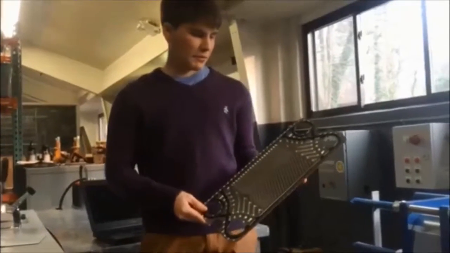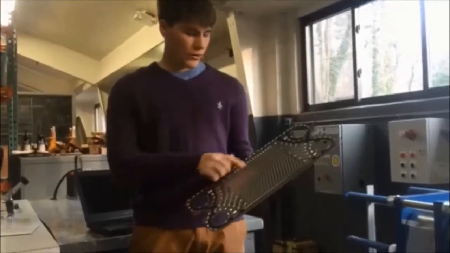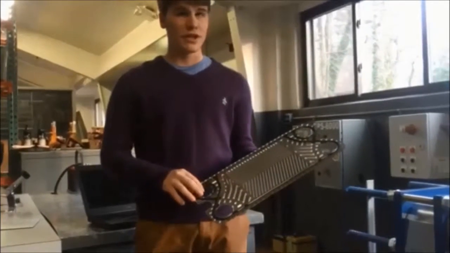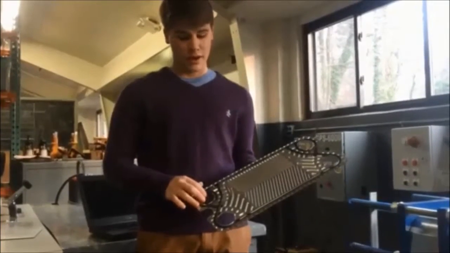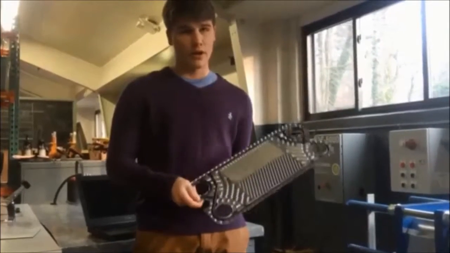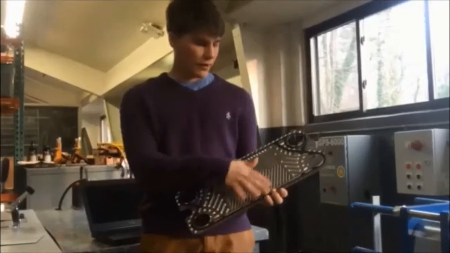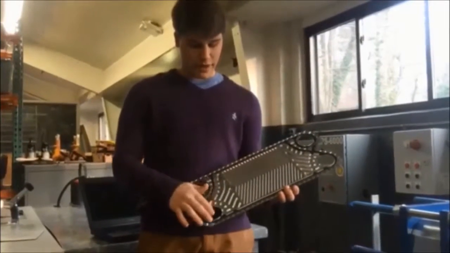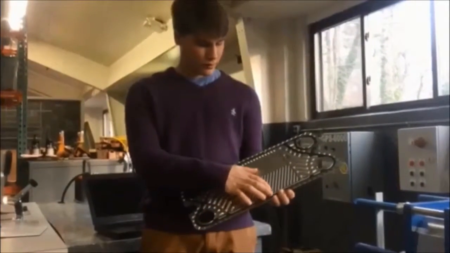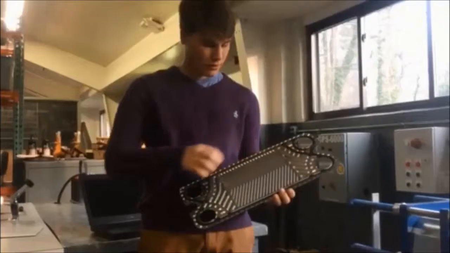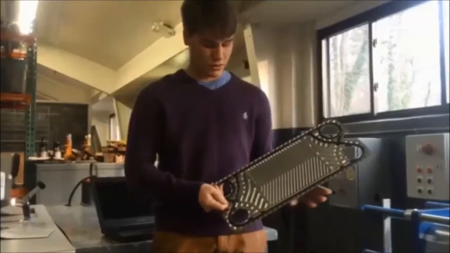Here we have a plate from a plate-type heat exchanger. Some key features to note are the corrugations, which increase the rigidity and the surface area of the plate. By increasing the rigidity of the plate, we're able to use a thinner metal, which facilitates heat transfer. We have a gasket that runs the perimeter and segregates the two liquids. Here, one liquid passes and exits there. The liquid on the other side does the same, but in the opposite direction.